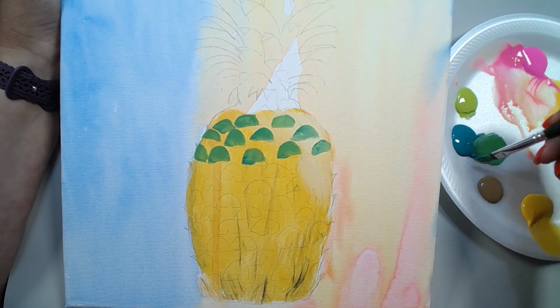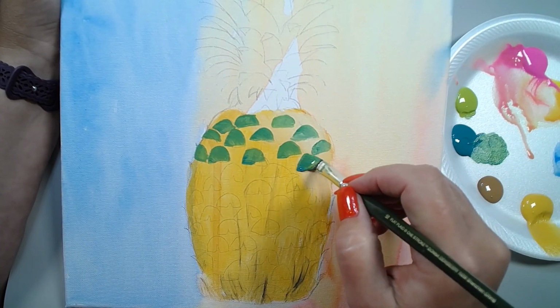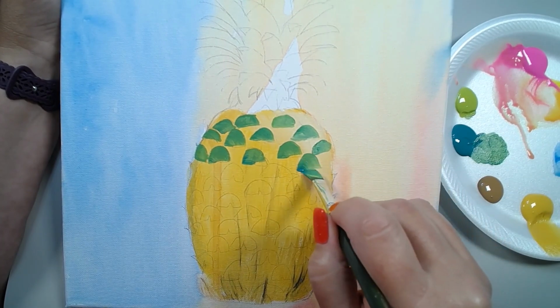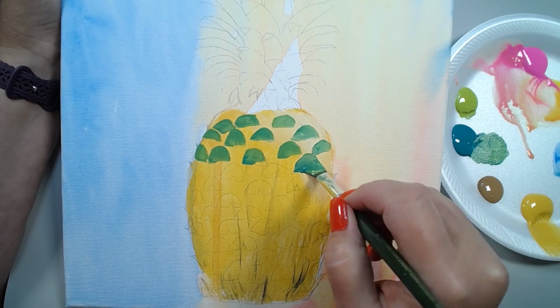I'm going to side stroke a little extra teal on these now. And that'll keep kind of the bottom left side of each of these a little darker.